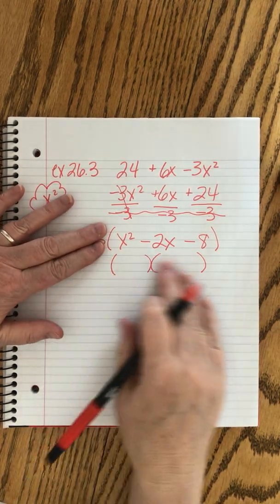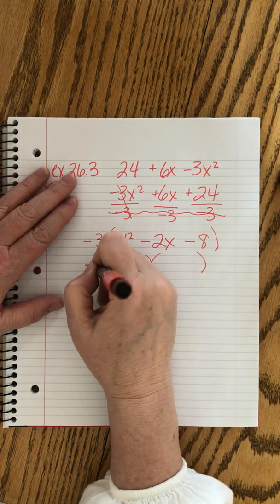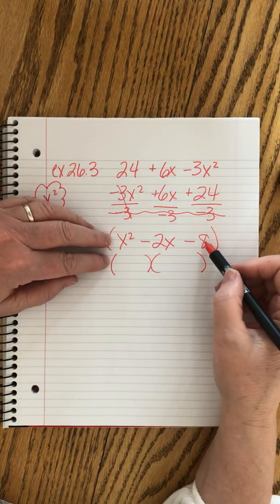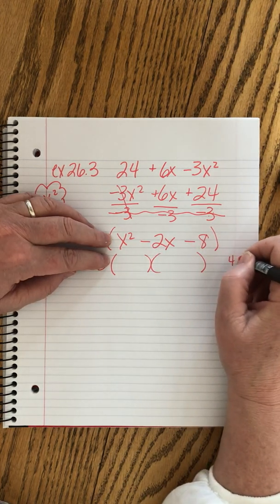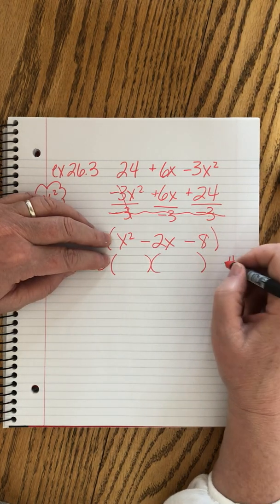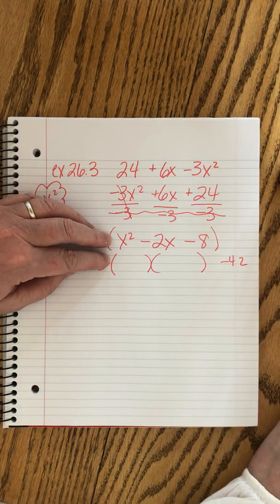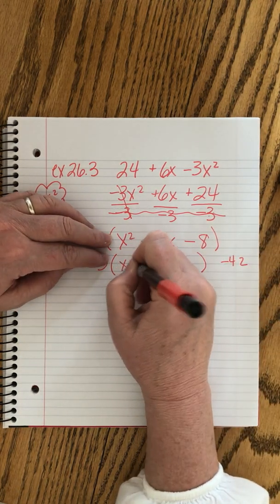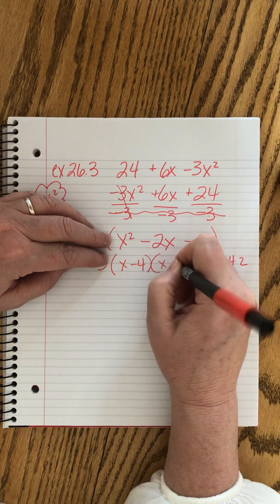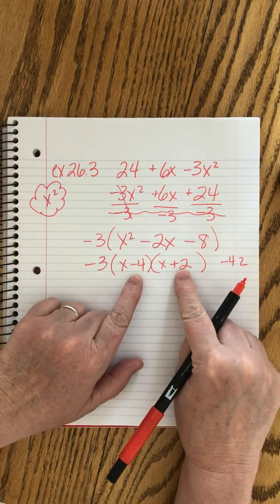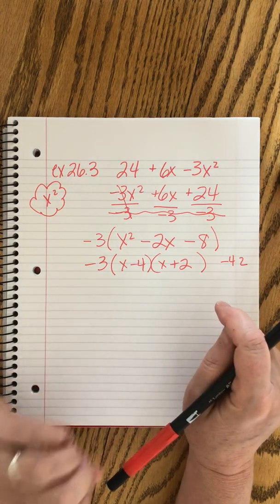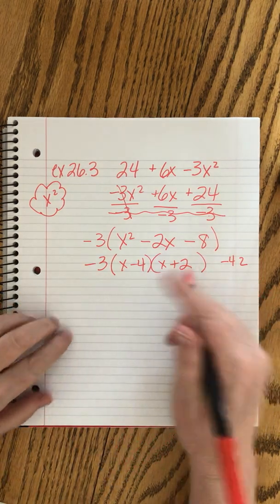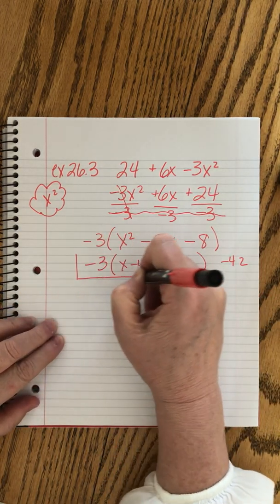Okay, now we're ready to factor this part of it. This minus 3 will just chill here. Numbers that multiply to minus 8, add to minus 2. Let's see, it would be 4 times 2, and we need the 4 to be the minus, right? So it's x minus 4, x plus 2. And then we can double check. They should multiply to minus 8, check, and they should add to minus 2, check. Okay, this should be the answer like this.